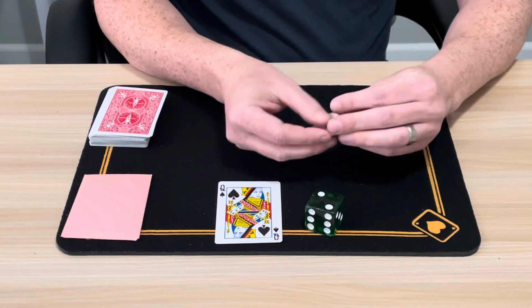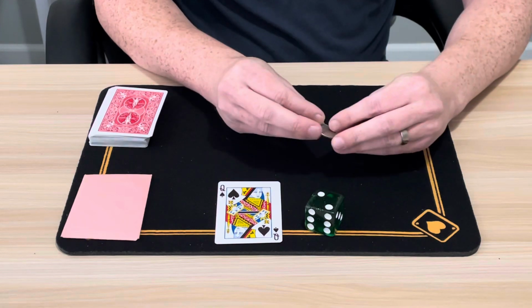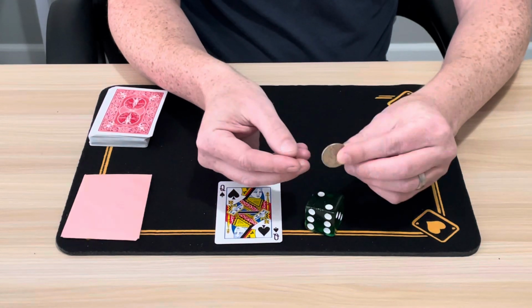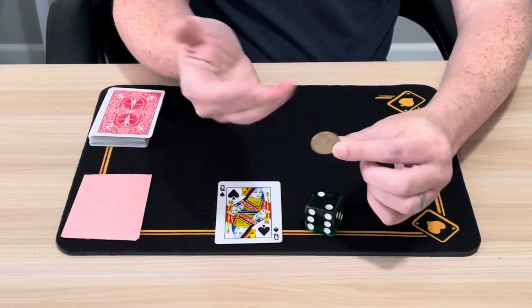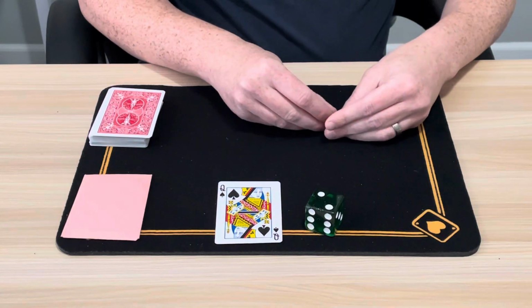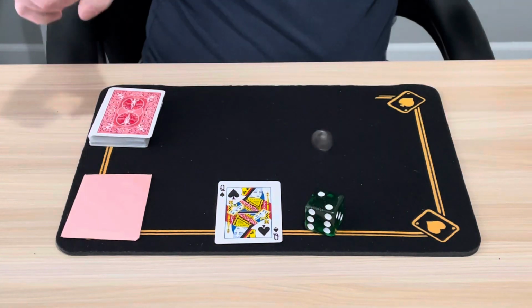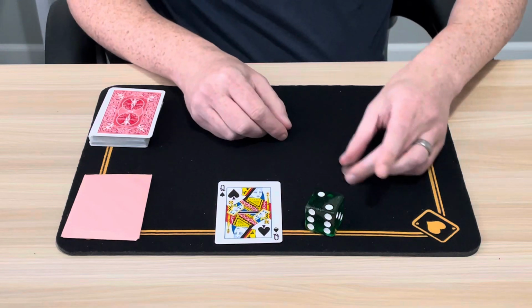I'm not going to flip the coin here on camera because I might go off the table. I'm just going to spin it. It is just a normal coin. There's a heads, there's a tails. You can borrow the coin. It's just a regular coin. So I'll give the coin a spin here, and it lands on heads.